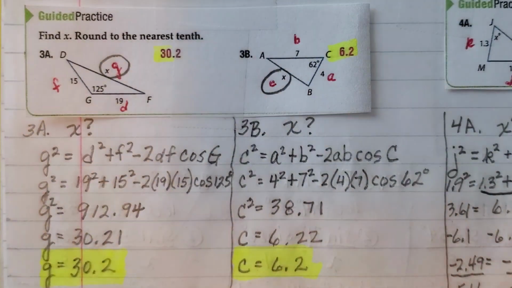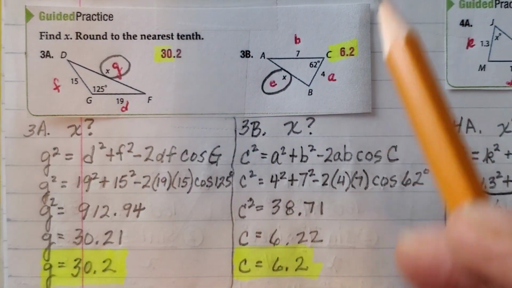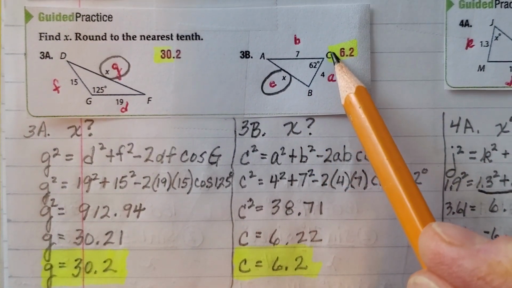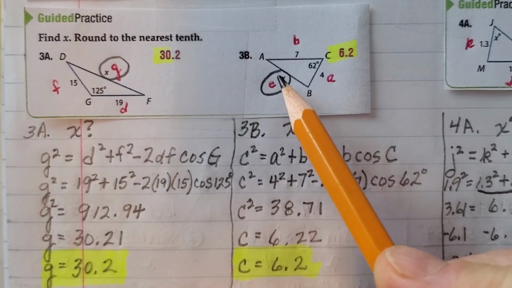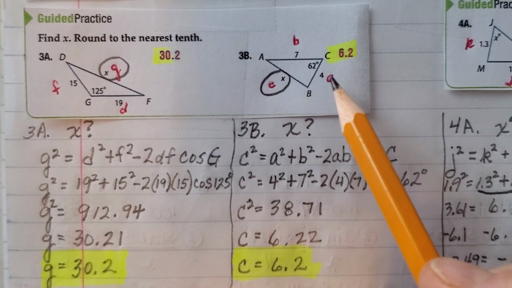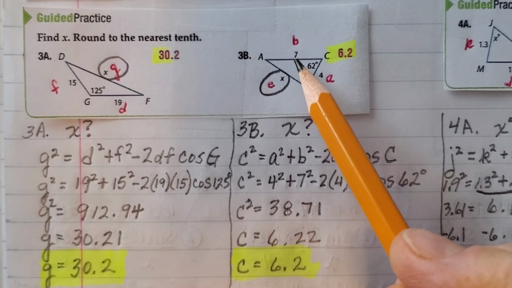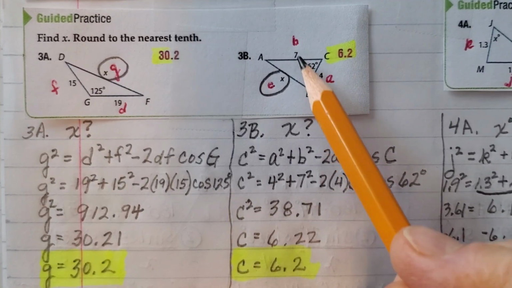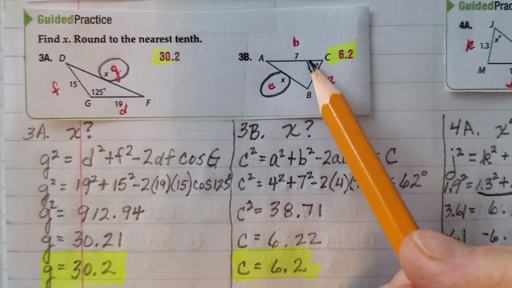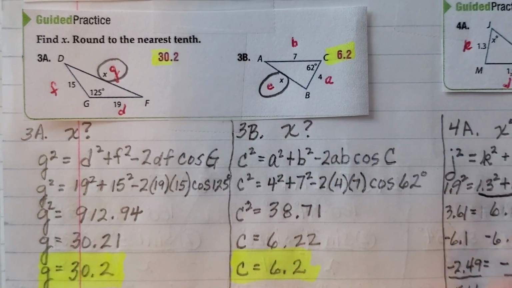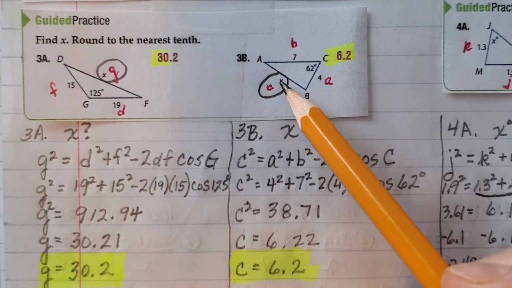Okay, example 2, 3b. So again, we have to label the sides. This is angle C, so little c is opposite big C. Big A, little a, big B, little b. I say big B for the angle B, and then the opposite side is little b. Now, what are you trying to use? Well, you're trying to find x.